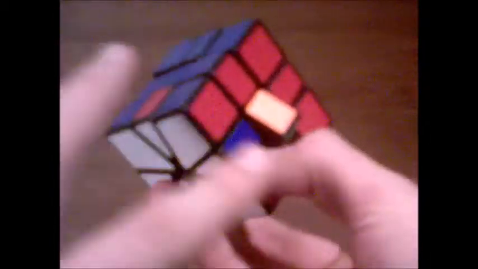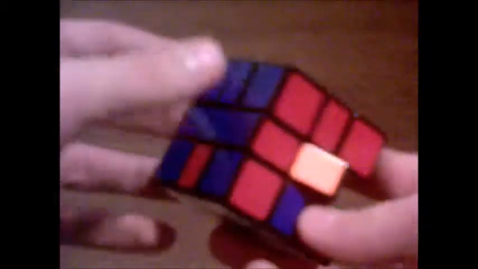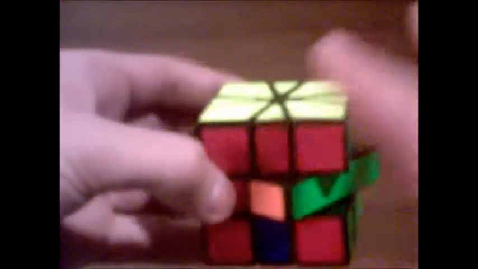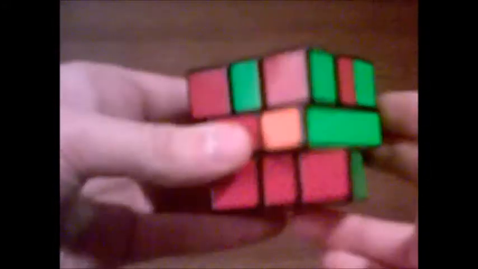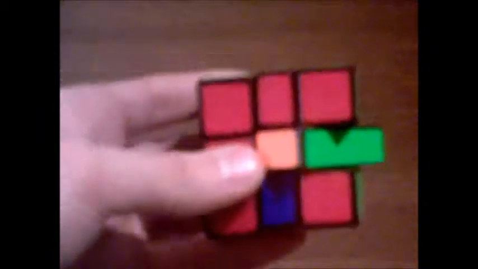Now what if you have this, where you have parity on the bottom? There are 2 things you can do. One thing you might do is do the algorithm that switches these 2 and these 2. And then just do the parity algorithm from here. But there's another variation to that parity algorithm which can solve this.